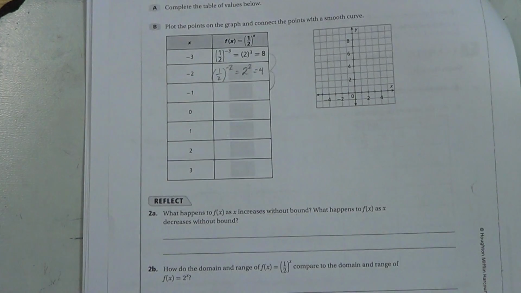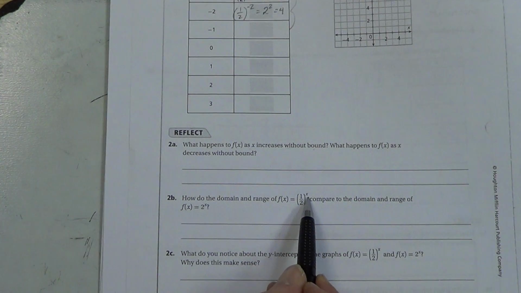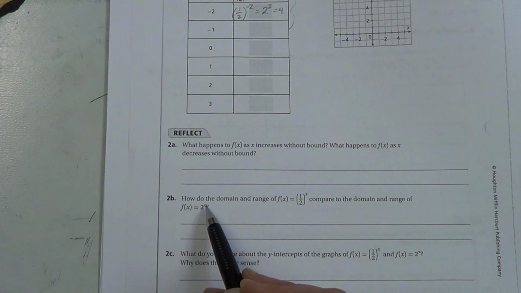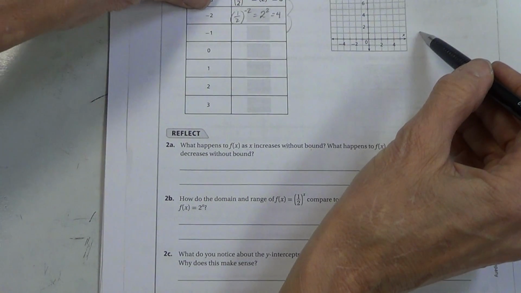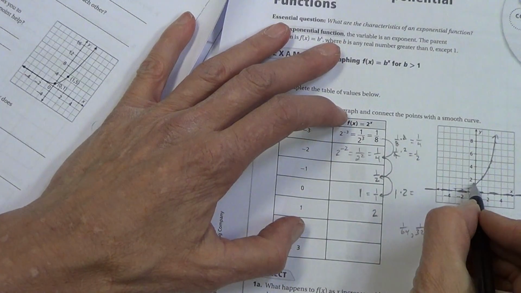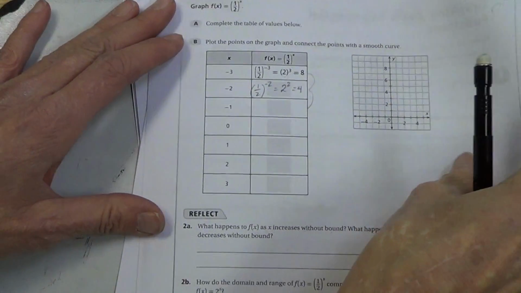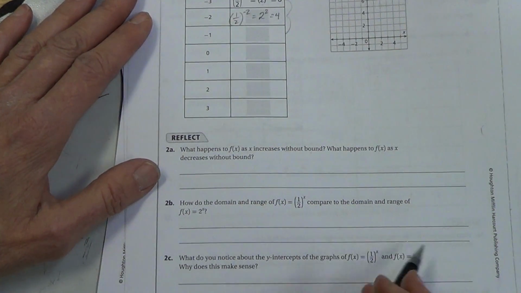And the next one, how do the domain and range of f of x equals 1/2 to the x compare with the domain and range of f of x equals 2 to the x? Well, this one has a curve going down towards the infinity and going up as you go to the negative infinity. This one goes exactly opposite from that. They're flipped over the y-axis from each other. And so their domain and range are the same. Domain and range are the same.